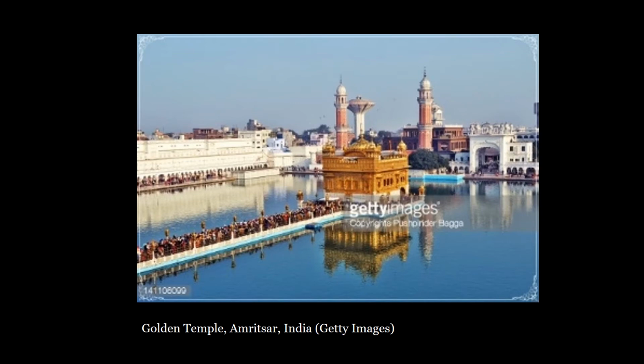Just a bit more information about the Sikhs and some background. This is the most sacred place for Sikhs today. This is called the Golden Temple, and it's located in Amritsar in the Punjab in India.